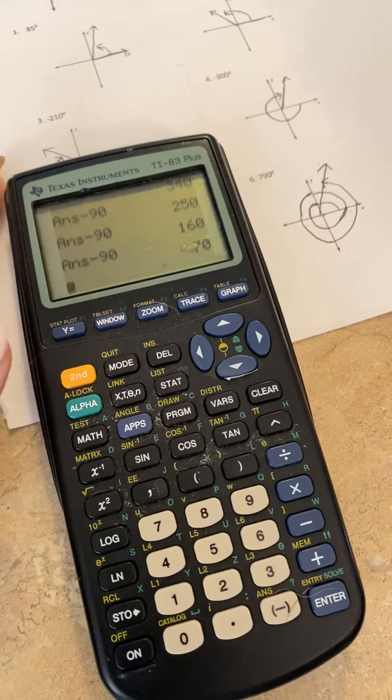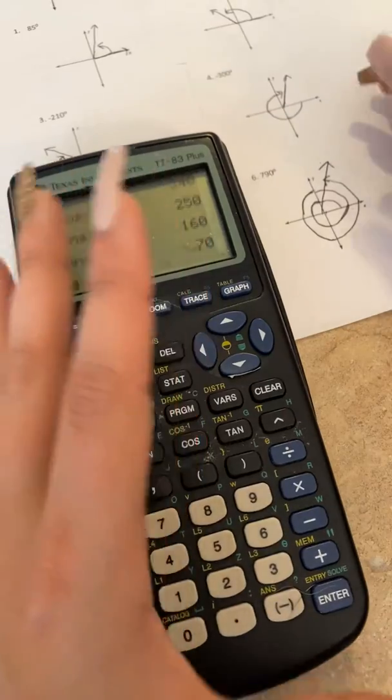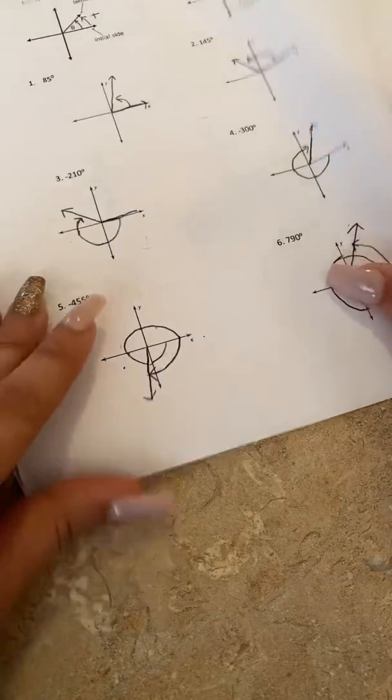And some people are going to say, well, why didn't you just subtract by 180 or 360? But 90 is the smallest increment that we know. So if it goes over 180 or over 360, then you're going to have some issues with knowing exactly where to stop. So that's why I start with the 90. Okay?